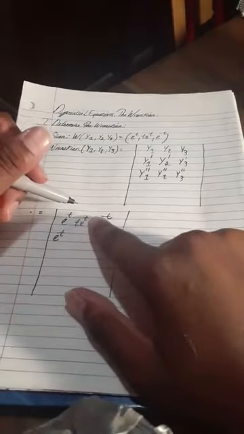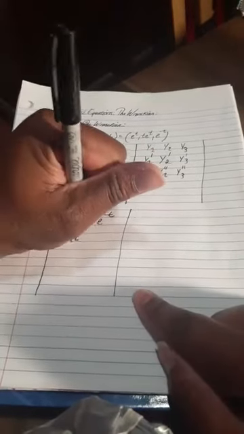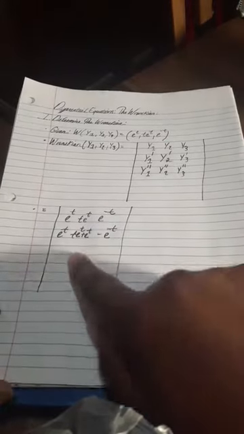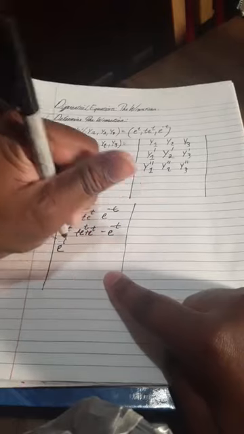The derivative of te to the t, we have to apply the product rule. So that'll be t e to the t plus e to the t. The derivative of e to the negative t is negative e to the negative t. Now we'll take the derivative one more time. The derivative of e to the t is e to the t.